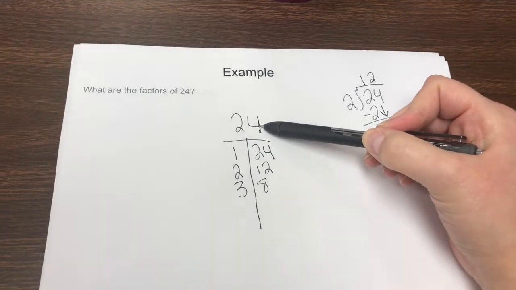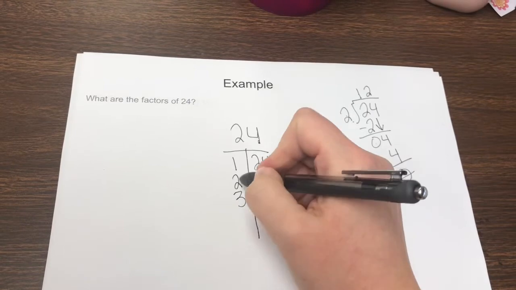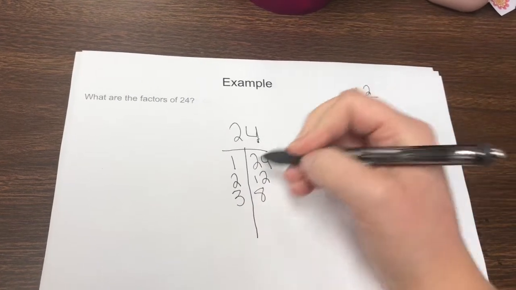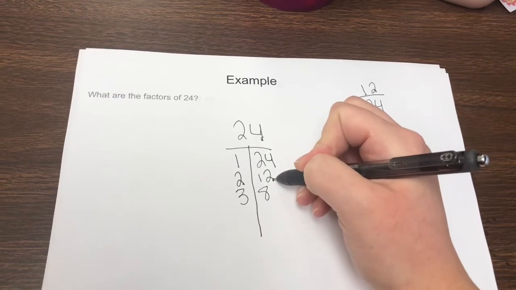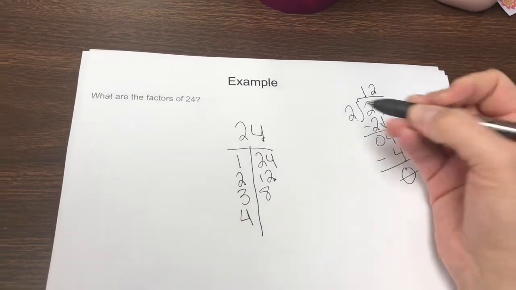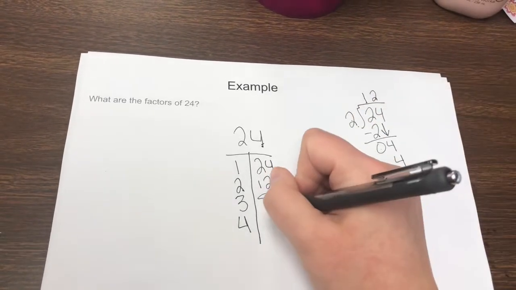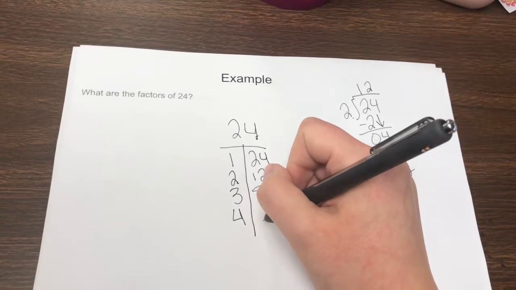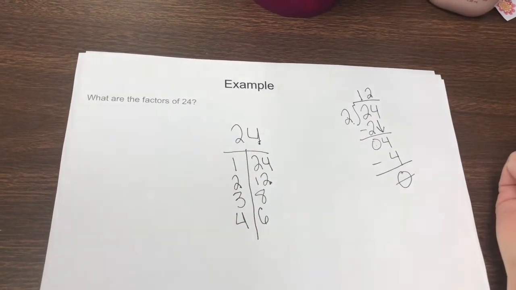Then I go to 4. Is 4 a factor of 24? Since it is even, and then you look at the 2, and you can look over to the 12. Since the 12 is even as well, then I know that 4 can go into 24. It is a factor. So 4 times what? And I always tell my kids it rhymes. So 6 times 4 equals 24.